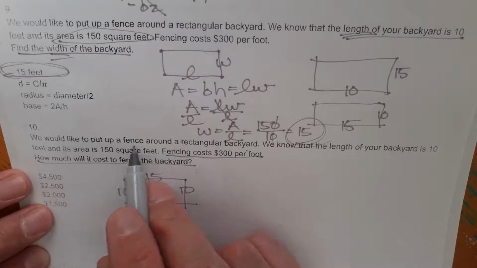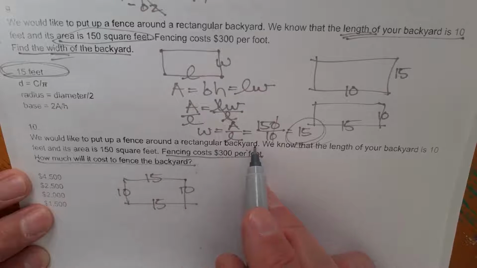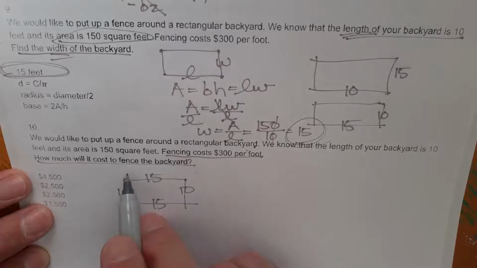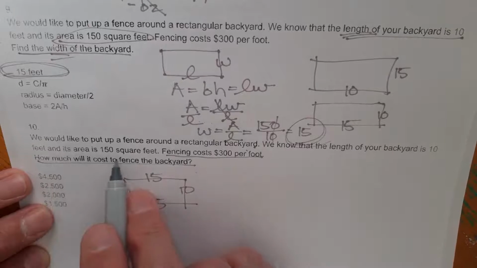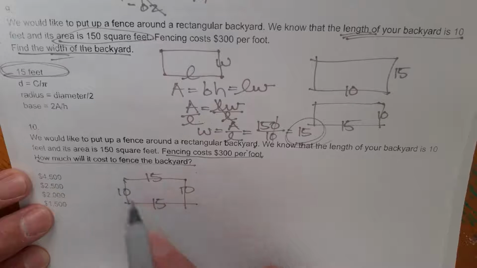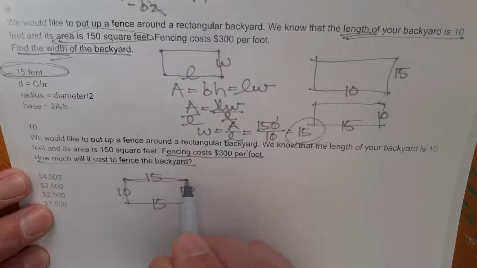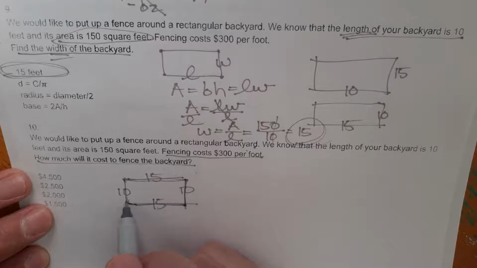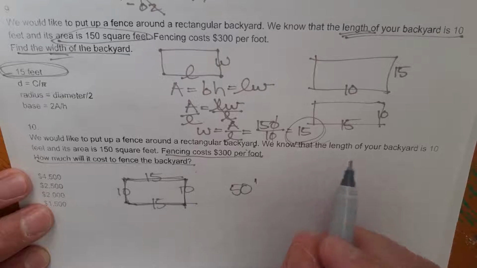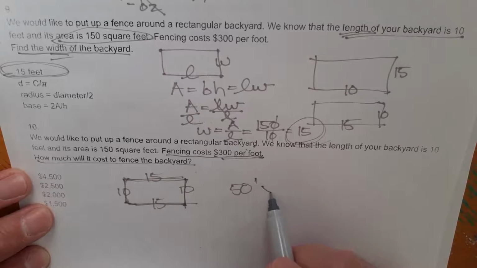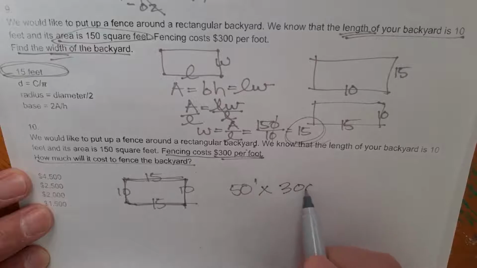So we'd like to put up a fence around a backyard. That's perimeter, so I'm going for perimeter here. We know the length of the backyard is 10, and it's 150, so it's got to be 15 wide, so it's 10 by 15. I think the perimeter is 15, 25, 40, 50 feet. It's 50 lineal feet, or length, and it's $300, so we're going to multiply by 300.